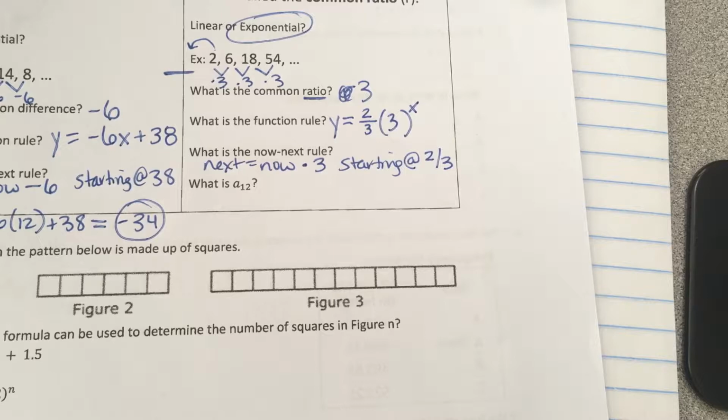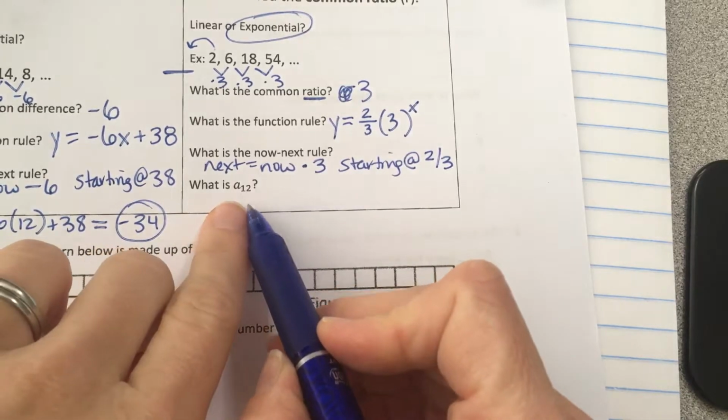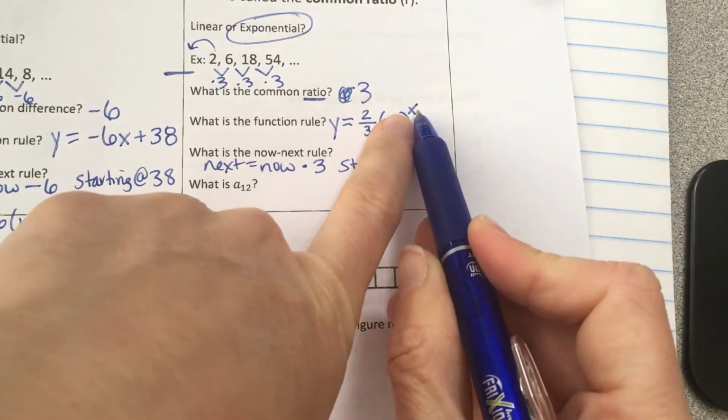A sub 12, somebody who hasn't answered yet. How do I find a sub 12? 2 to the 12th? No. You have to plug 12 in for x.